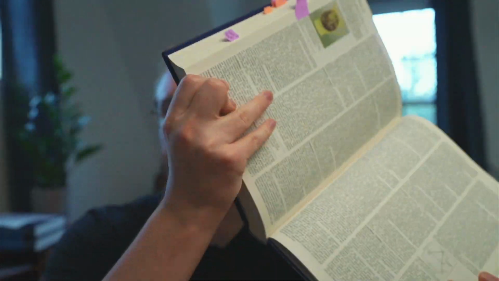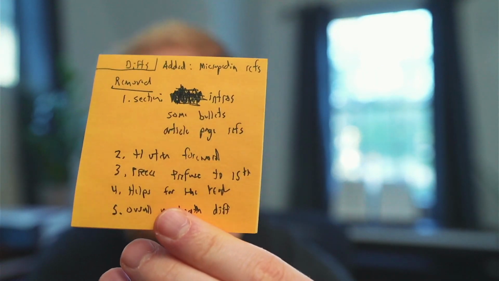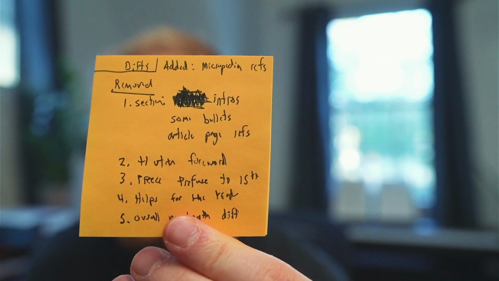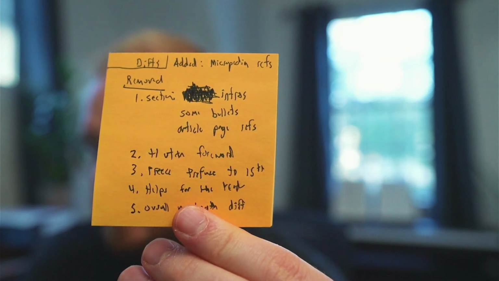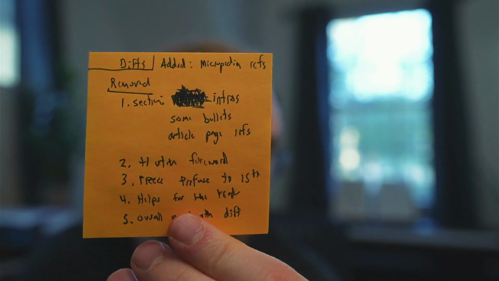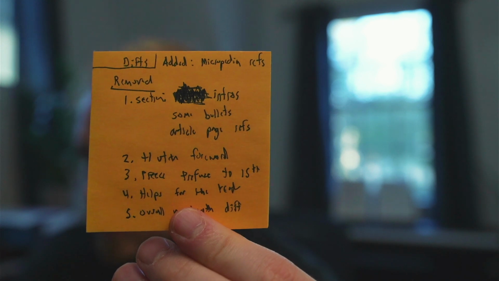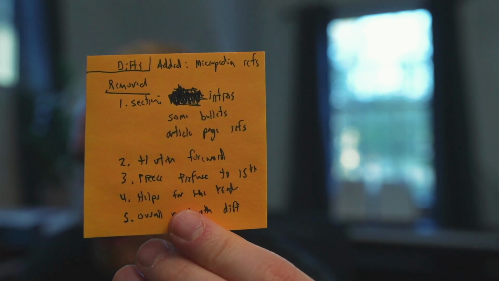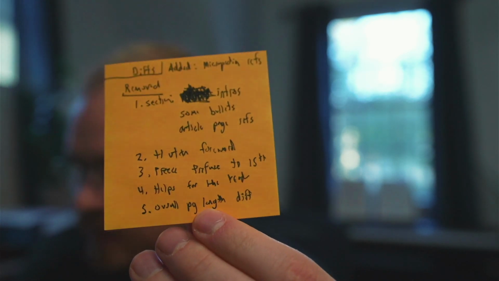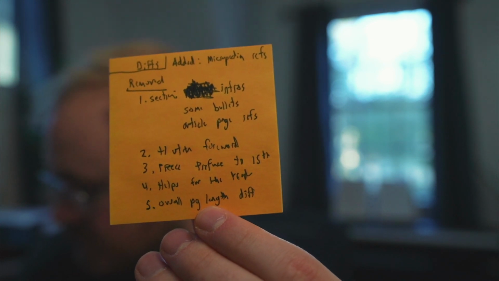So that's what it's like to look stuff up in the Micropedia. I actually made a post-it here of all the differences, so we just looked at some of them. The main thing that was added is the Micropedia references, which we've just looked at with laws of thought and transfinite numbers. We looked at the way they changed the Macropedia references.